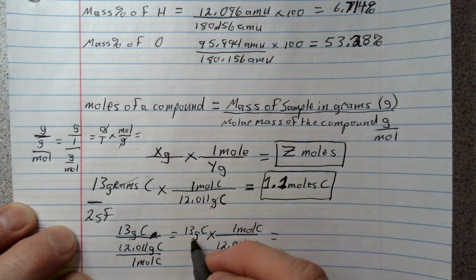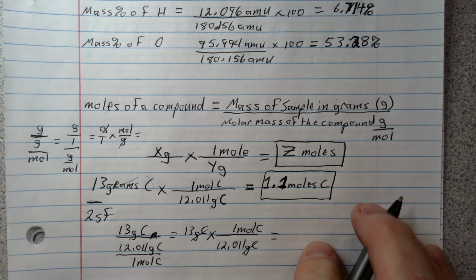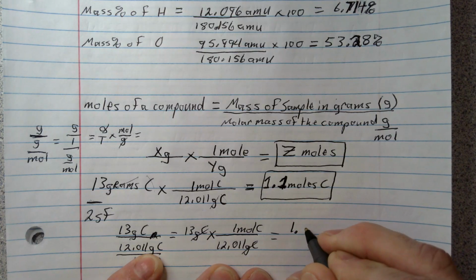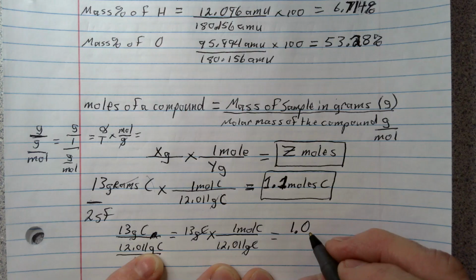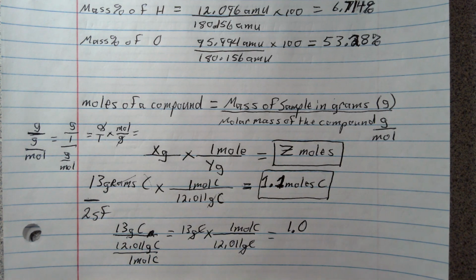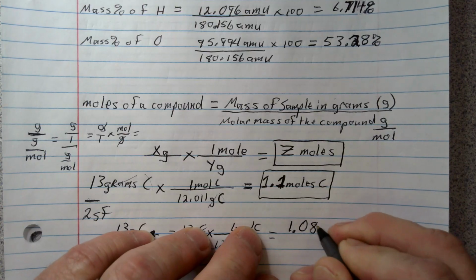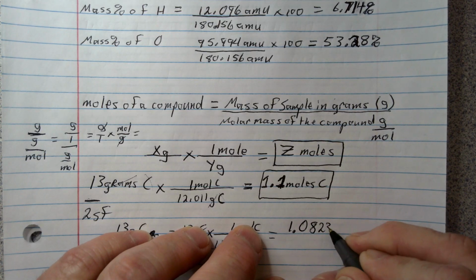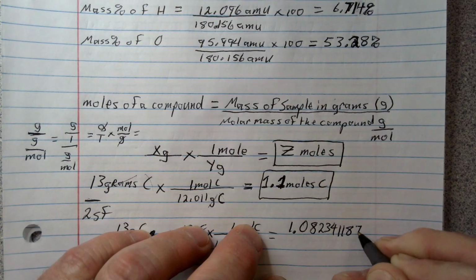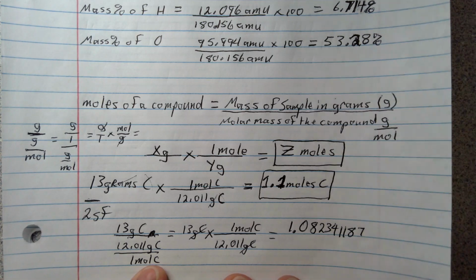Notice that the grams of carbon are going to cancel, and that leaves me 13 divided by 12.011, and that gives me, if I remember right, oh shoot, I forgot the number now. 13 divided by 12.011 equals 1.082341887. Okay? And that's going to be moles.